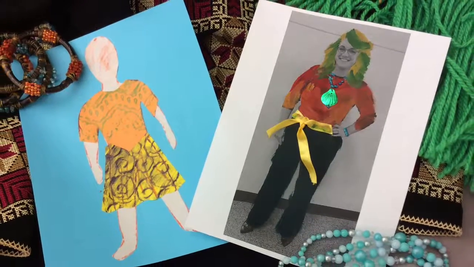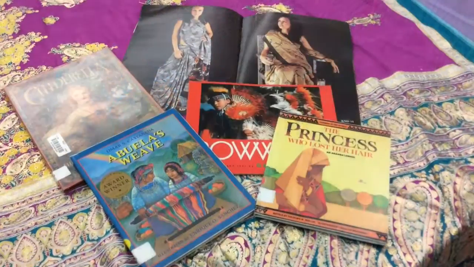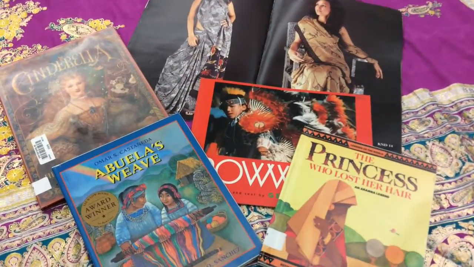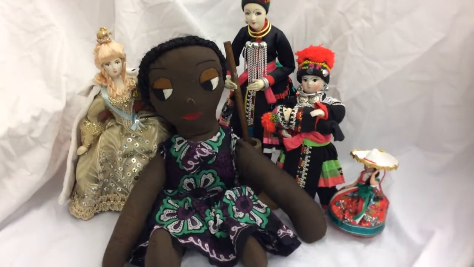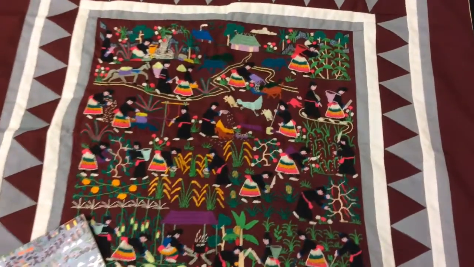Today we're going to become fashion designers. We can learn so much about past times or other people's cultures by looking at fashion. We can do this by looking at books or toys or even the art of other cultures or times.